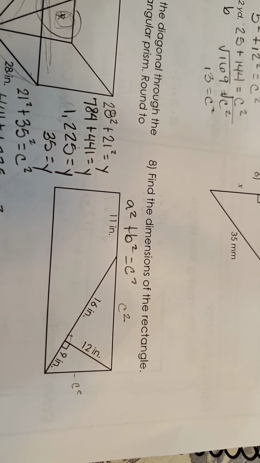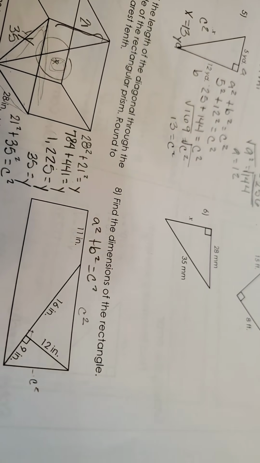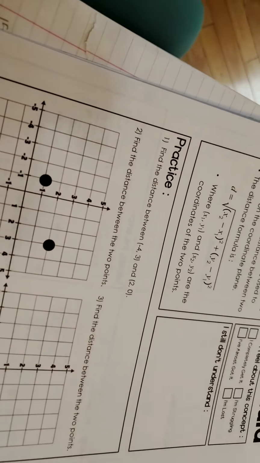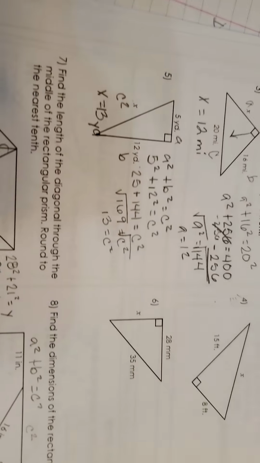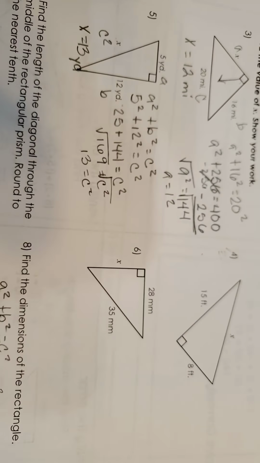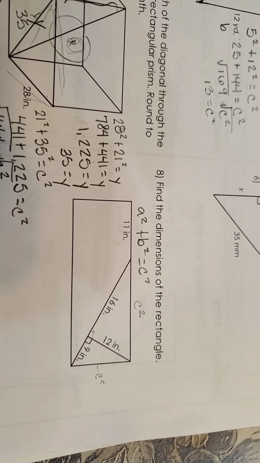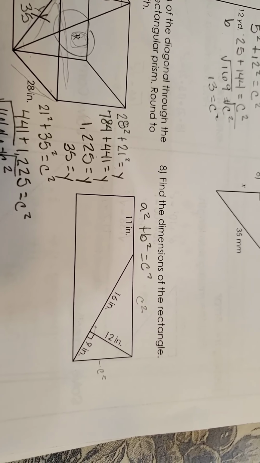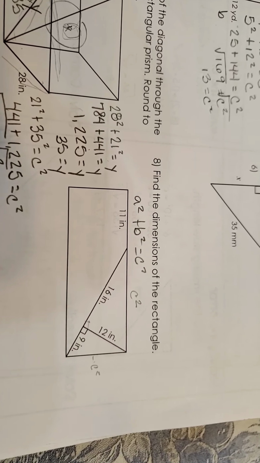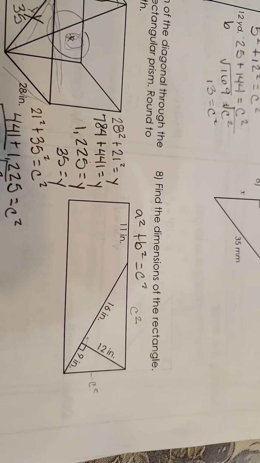All right, you guys. We were going to try to get through distance formula. I don't think that's going to happen. I think probably what's going to happen is I will post one more video and finish up Pythagorean theorem, and that'll be the end of that.